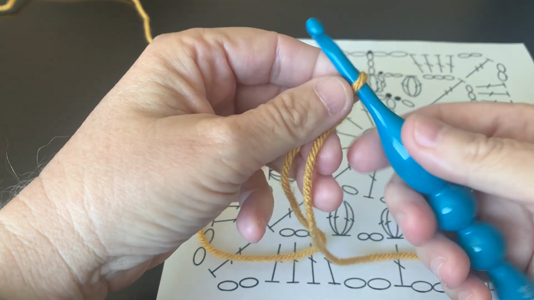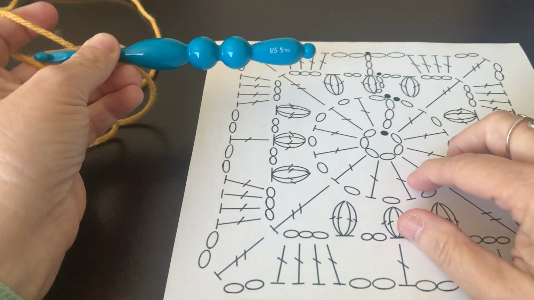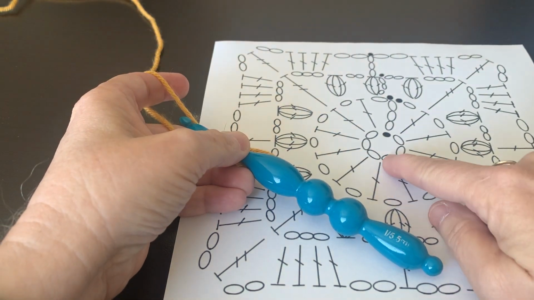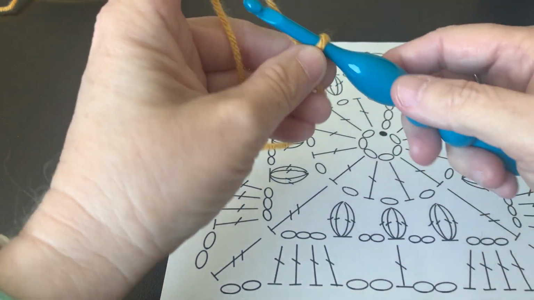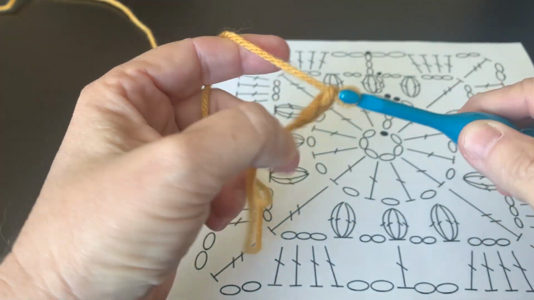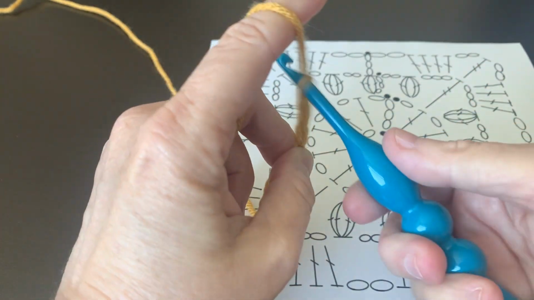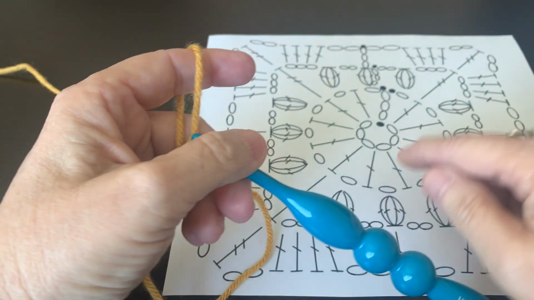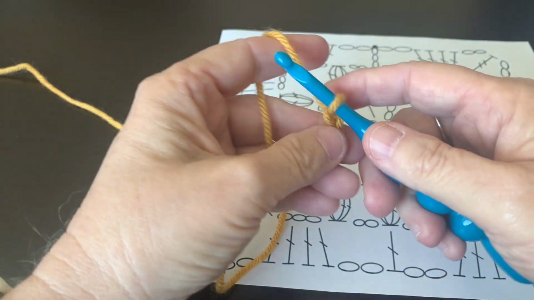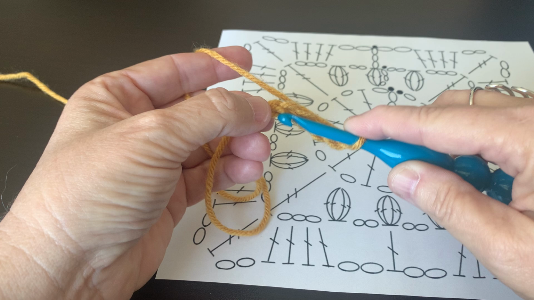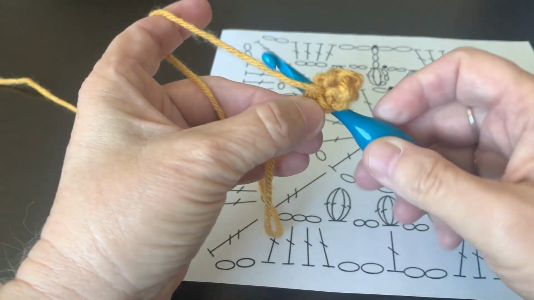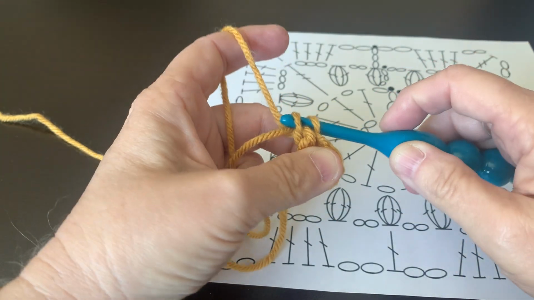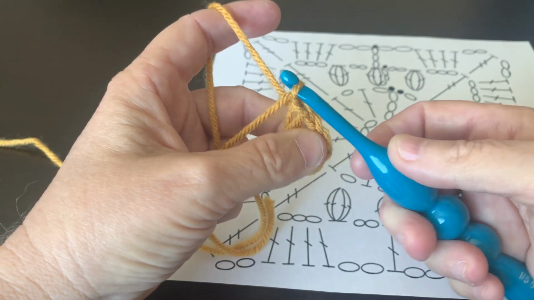So there's the slip stitch. This wants me to do 6 chains, and it wants me to join with a slip stitch right there. So here we go. 1, 2, 3, 4, 5, and 6. So join the 2 ends with a slip stitch. Let me pull that through. I probably should have put my glasses on.